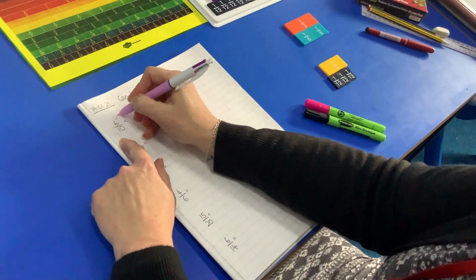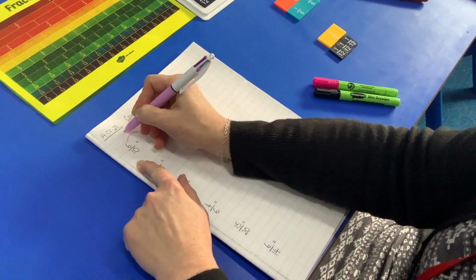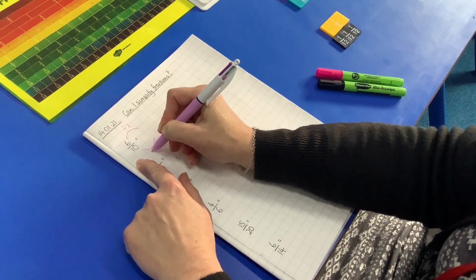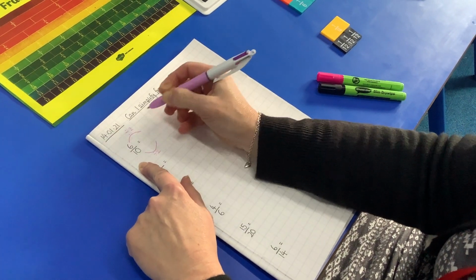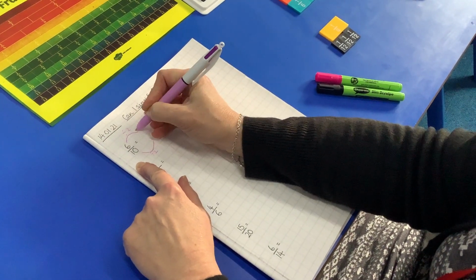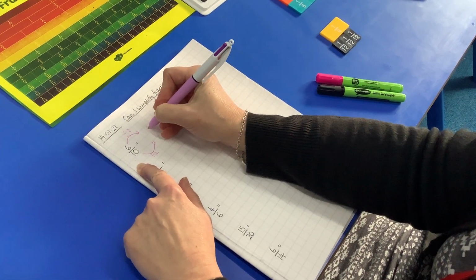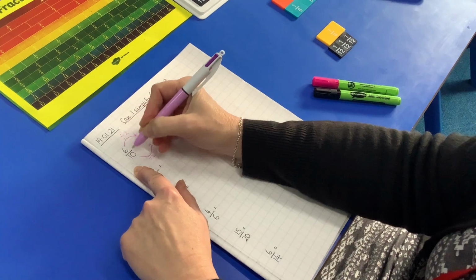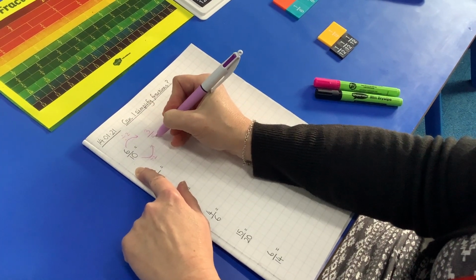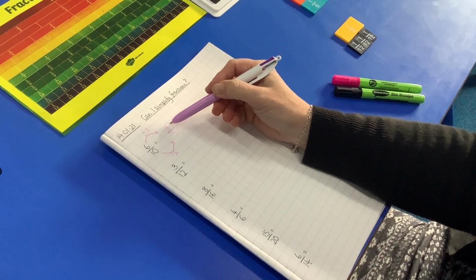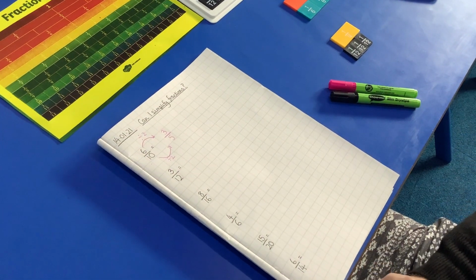So I'm going to divide the top by 2, and I'm going to divide the bottom by 2, and my new fraction, well, 6 divided by 2 is 3, and 10 divided by 2 is 5. So 6/10 is equivalent to 3/5, and you've simplified that fraction.